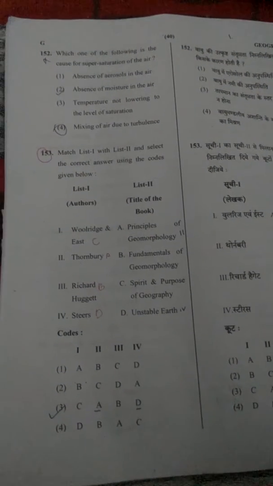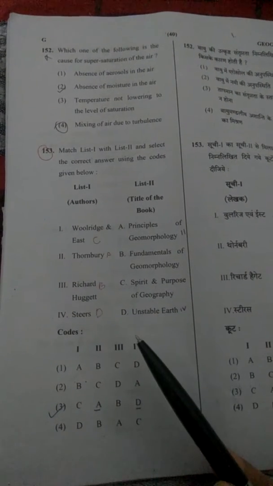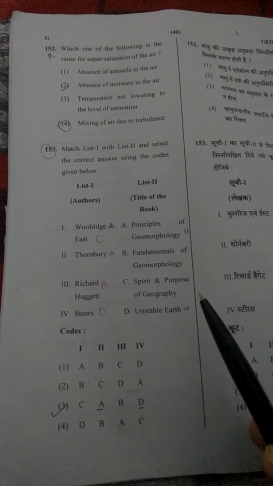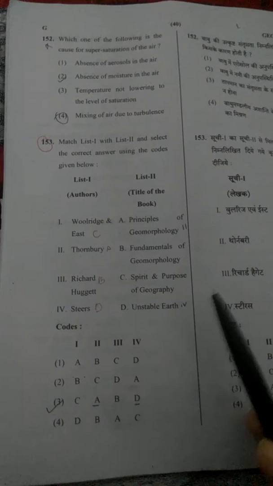Then question 153, you just have to match the columns with each other. So Woolridge has written Spirit and Purpose of Geography. Thornbury has written Principles of Geomorphology. Richard has written Fundamentals of Geomorphology. So it is CABD. Here it is the correct option, that is the third one.